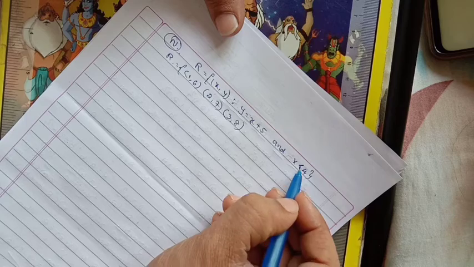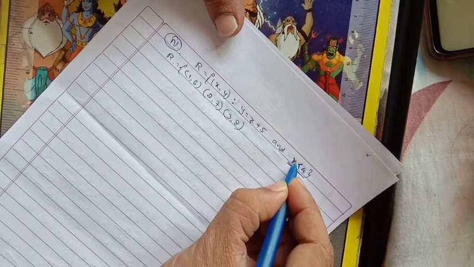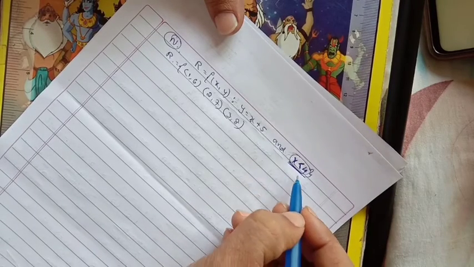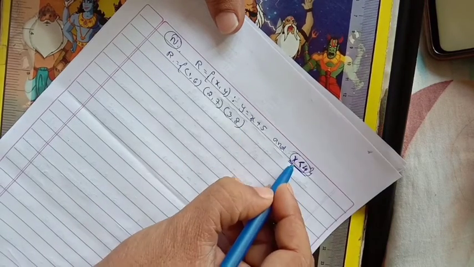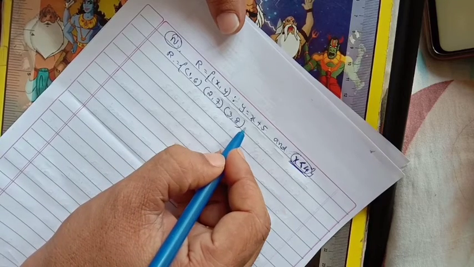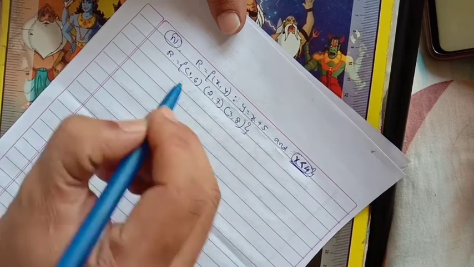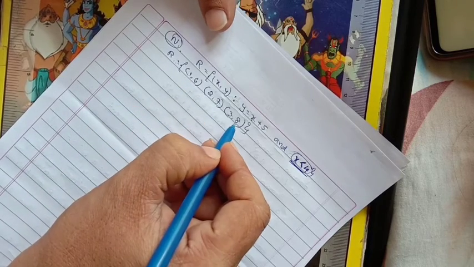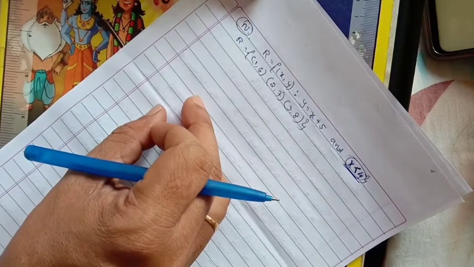And 4. Should I take the 4? No, it is not possible to take 4. The condition is x is less than 4. This condition is there, so we cannot take 4 comma 9. Okay, so the relation is 1 comma 6, 2 comma 7 and 3 comma 8. So now you can say whether it is reflexive or transitive or symmetric.